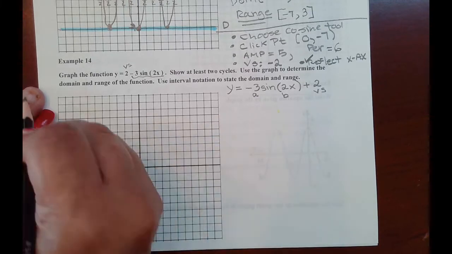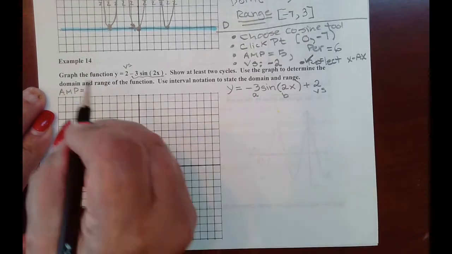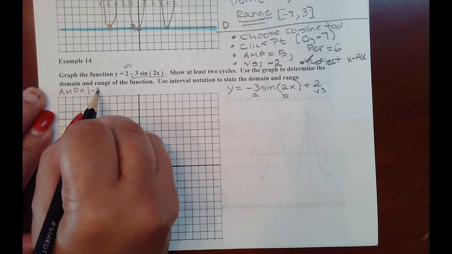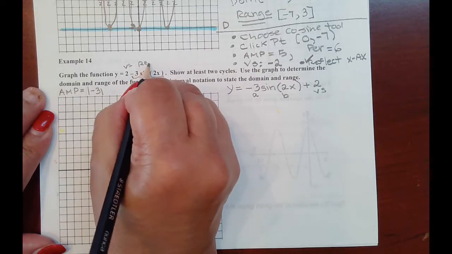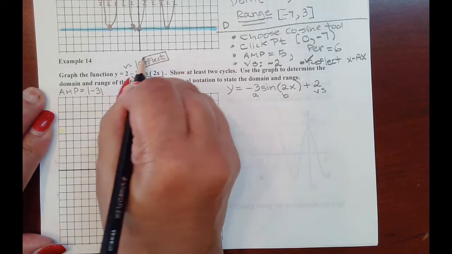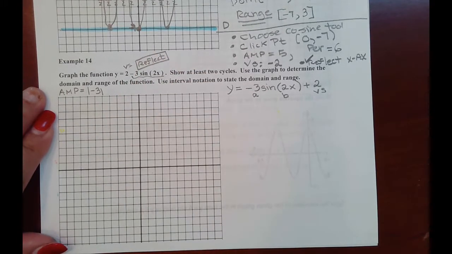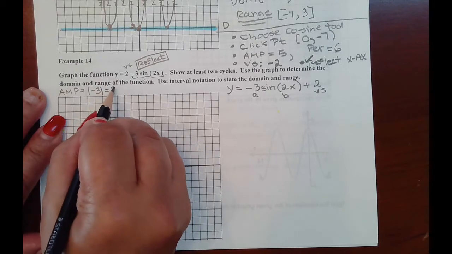Okay, so the amp here would be the absolute value of this -3. We're going to reflect over the x-axis. I've chosen a lot of those because it is easy to forget when you're getting caught up in the problem. So amp is 3.